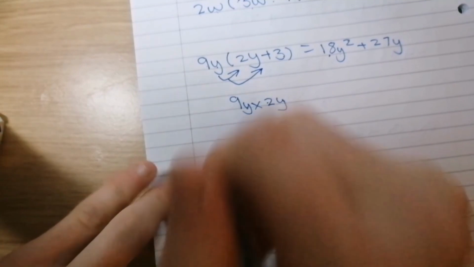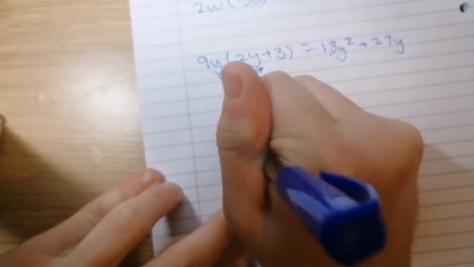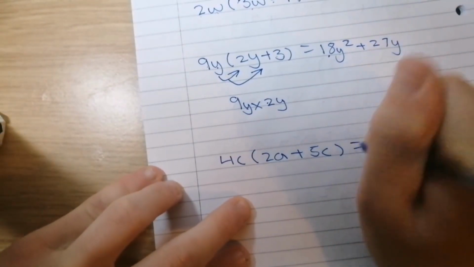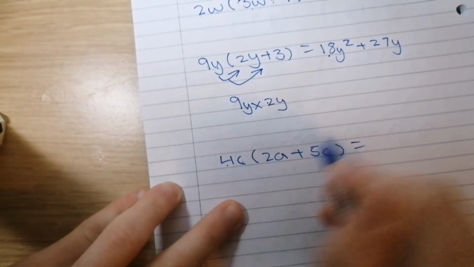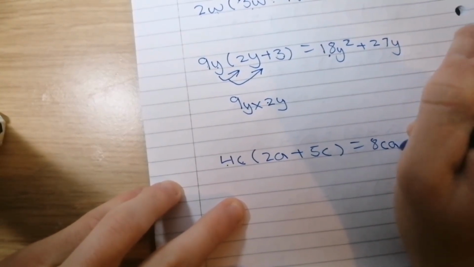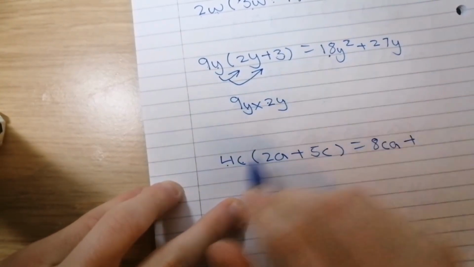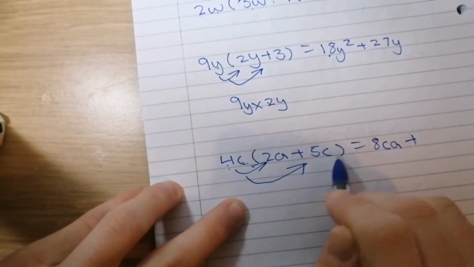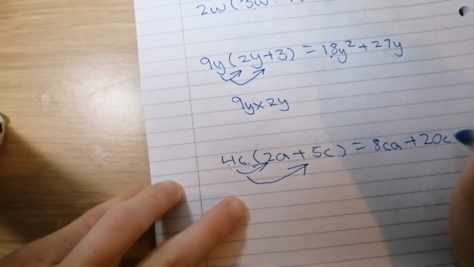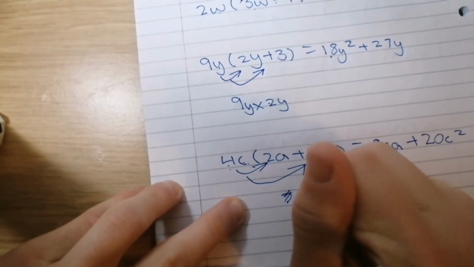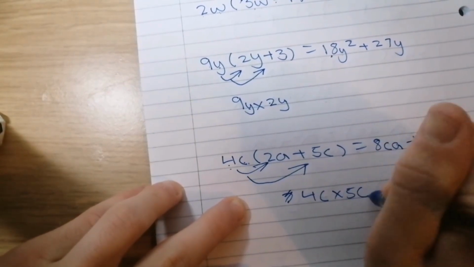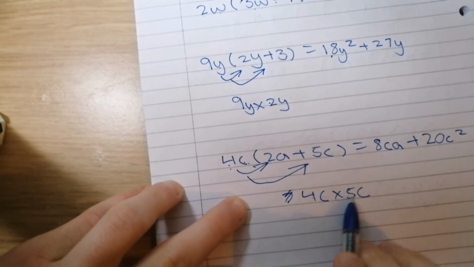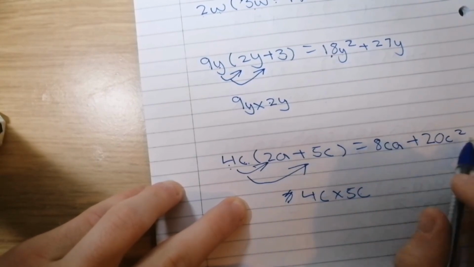Okay, next we have 4c bracket 2a plus 5c. So we do 4c times 2a, which is 8ca, plus, so we've still got the arrows, plus 4c times 5c, which would be 20c squared. So we have 4c times 5c, which is 4 times 5, which is 20, and c times c, which is c squared, so 20c squared.